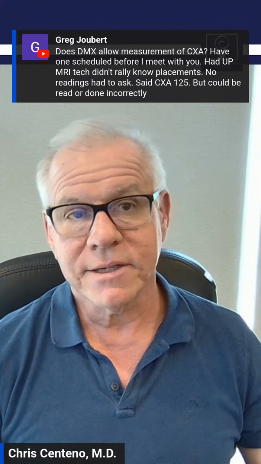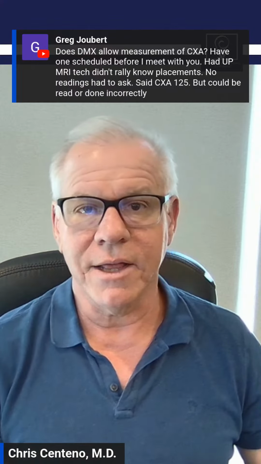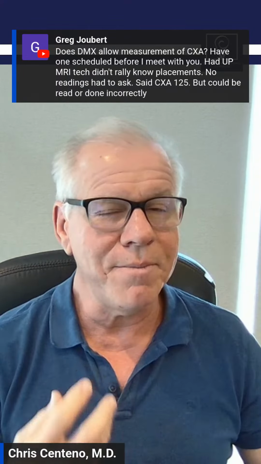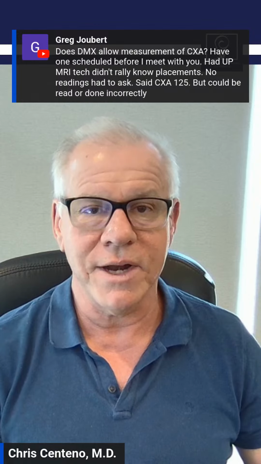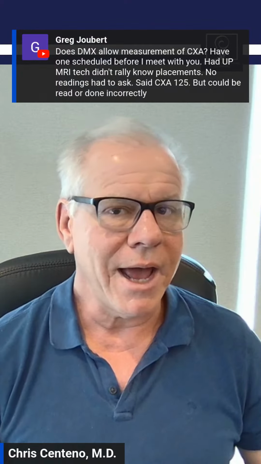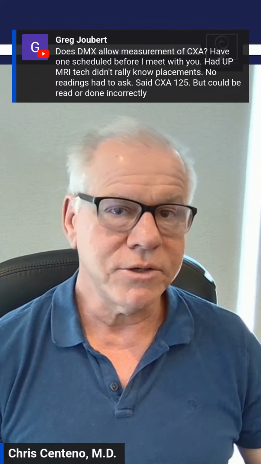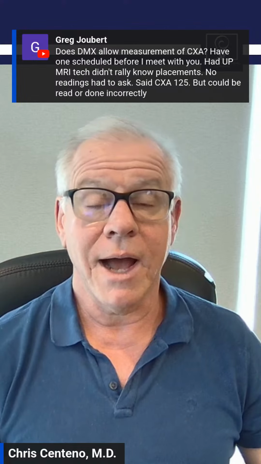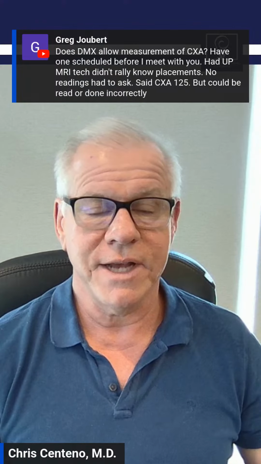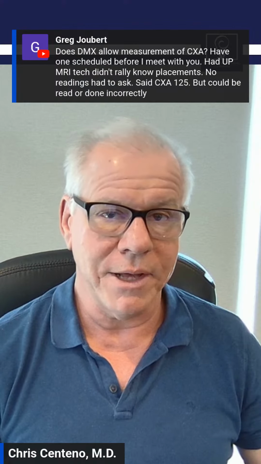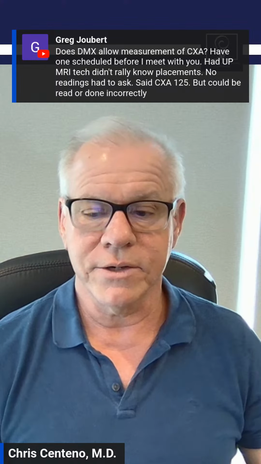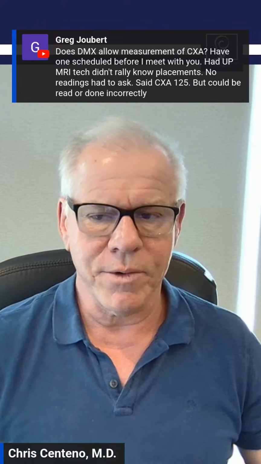As far as MRI techs and radiologists, in my experience, if they're not measuring these things all day long every day, they're not all that accurate. I've seen a lot of radiologists get this wrong. There are some guidelines for how to measure CXA, for example, in the Nicholson et al. paper that was just published 3 or 4 years ago. So I probably would get that reread.